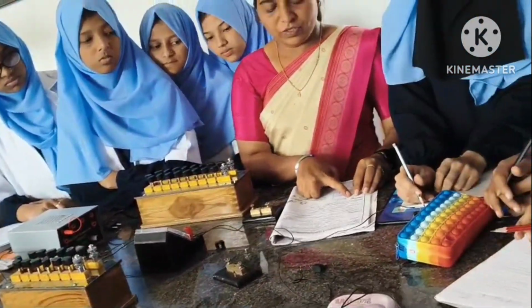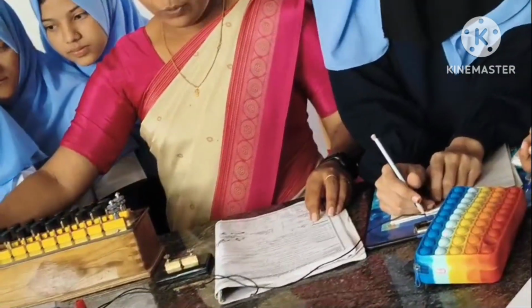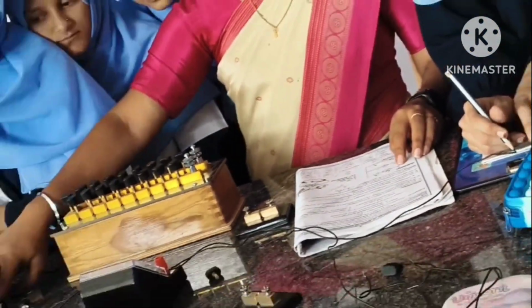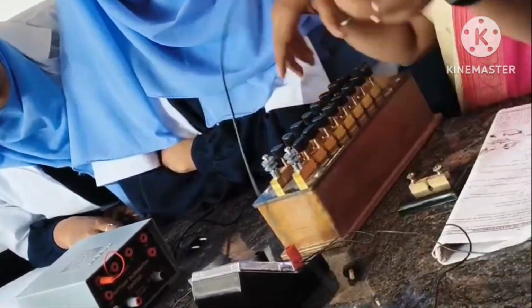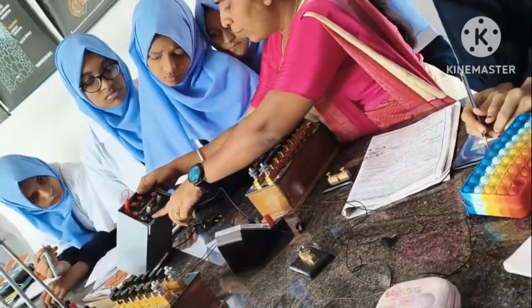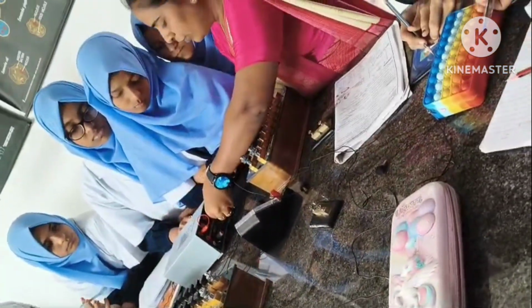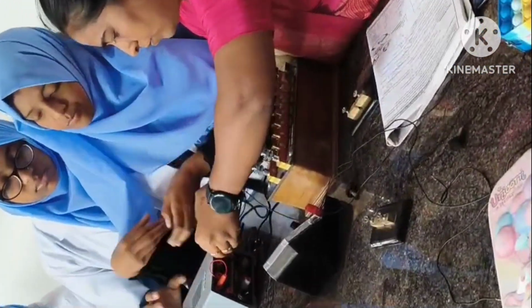Here, first the negative terminal of the EMF of the cell is connected with the resistance box, the high resistance box. So here positive and negative are mentioned.